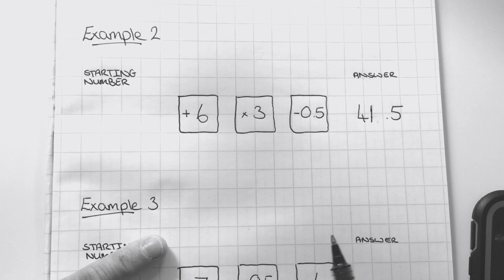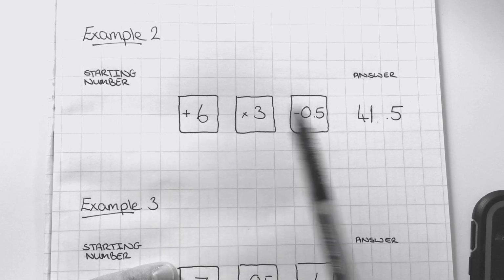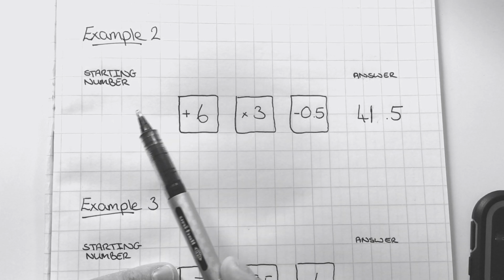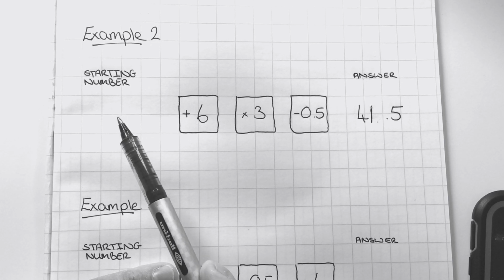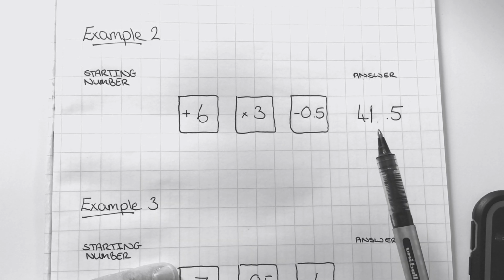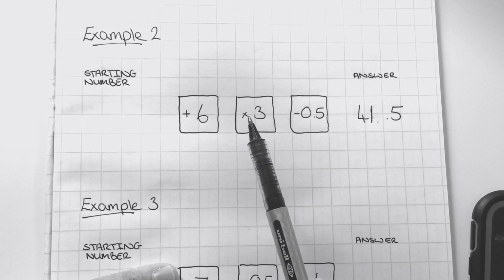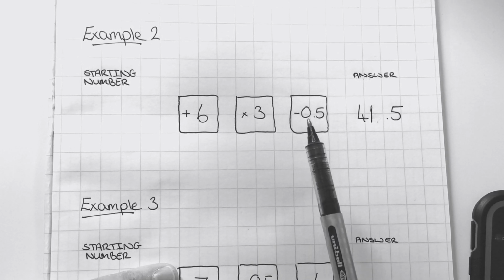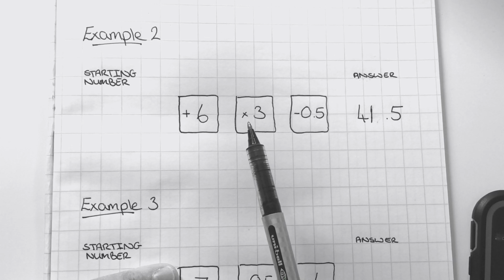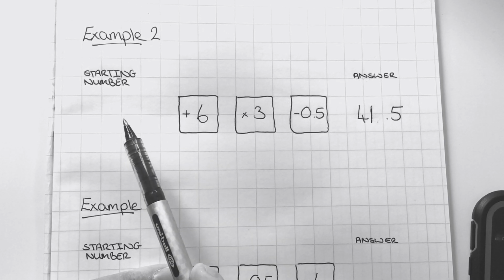Now, in our second example, what we've got this time is the answer, but we have no starting number. So we're going to have to go in reverse through the flow diagram, through the function machine to try and calculate the starting number. Now, in a situation like this, we do inverse operations. We do the opposite operations to everything that's written down. So here, where it says minus 0.5, we will add 0.5. Instead of multiply by 3, we will divide by 3, and instead of add 6, we will subtract 6 and hopefully end up with the right starting number.